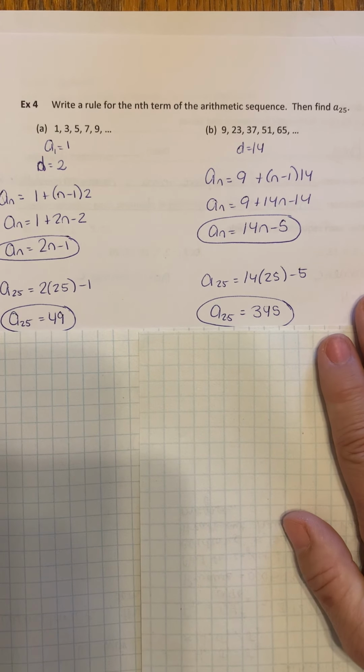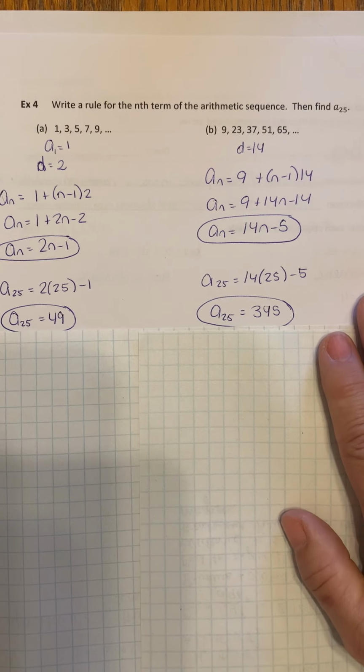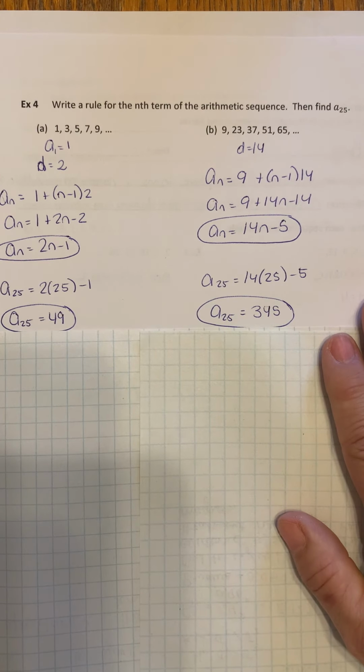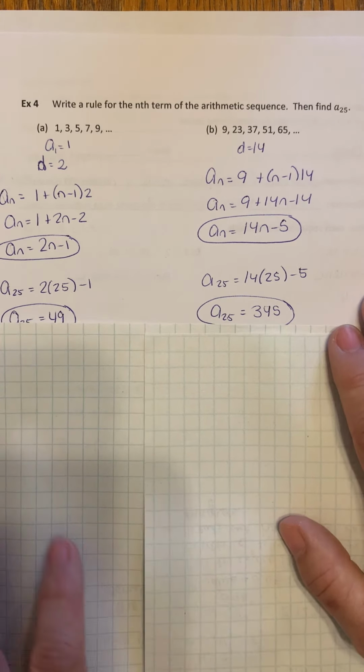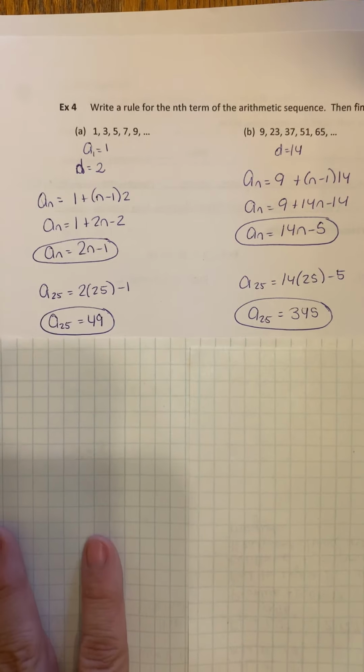I find this is probably a little bit easier than what we did on the last section, because now we have a formula that we can use in order to do it. All right, let's move on.